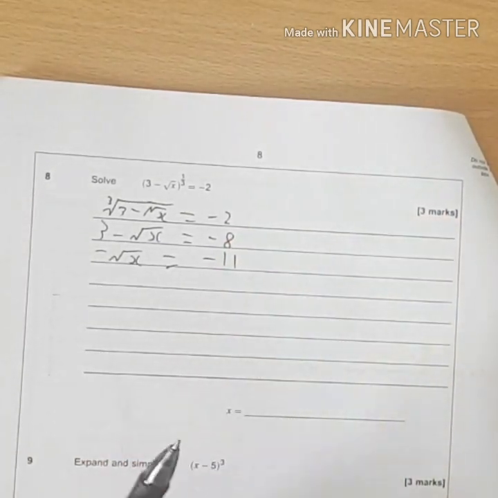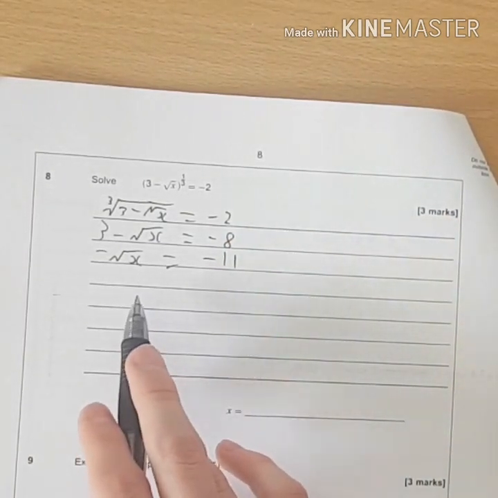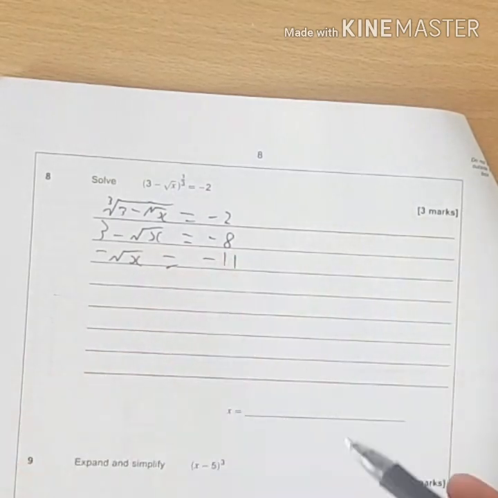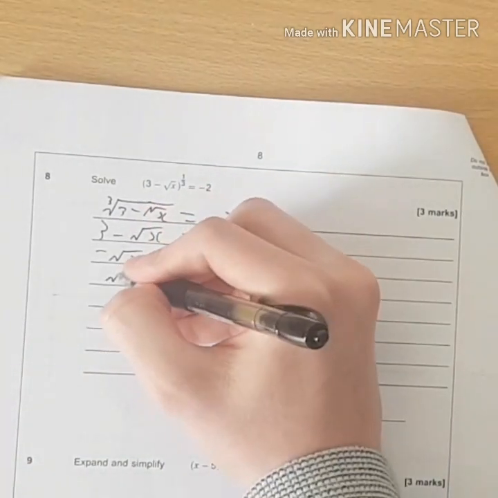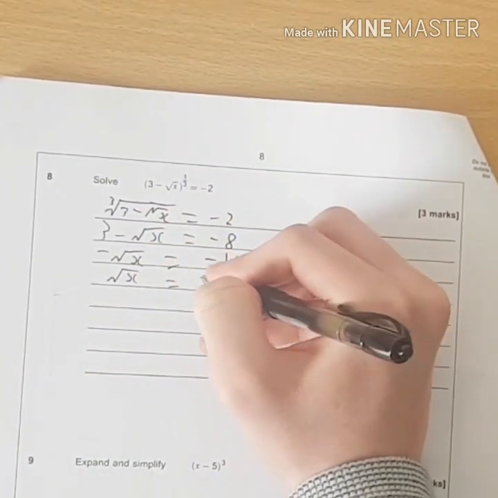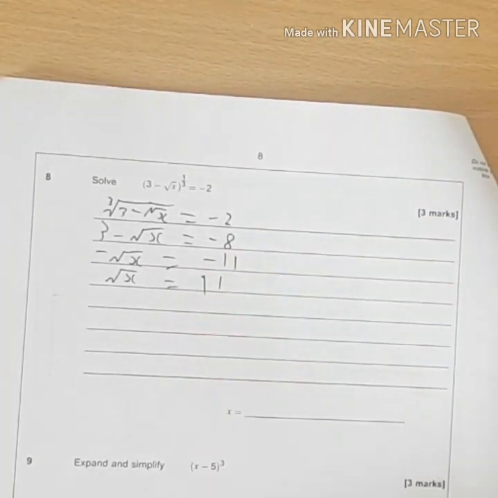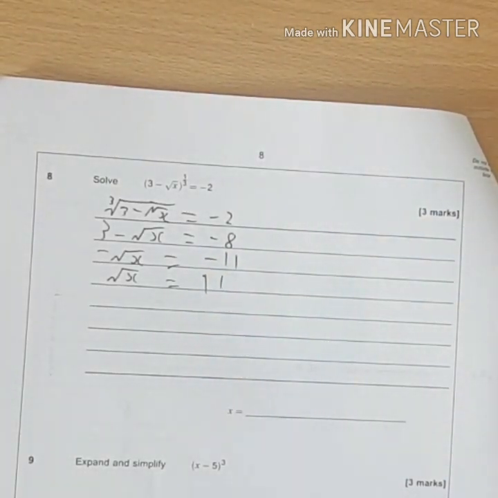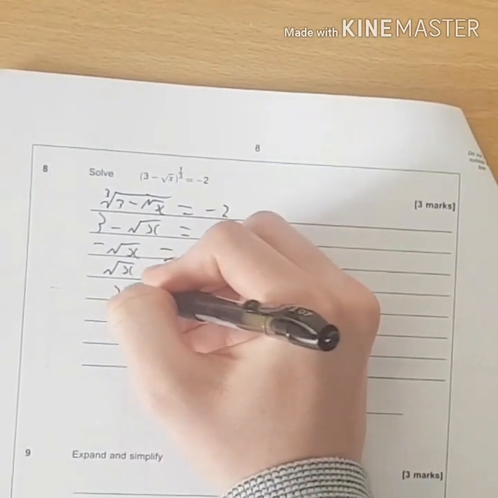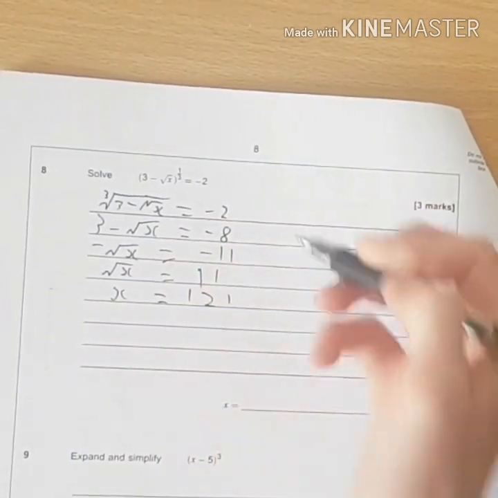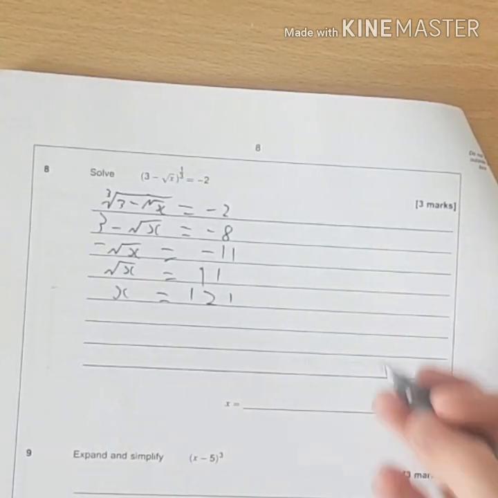And we can multiply both sides by minus 1 to get rid of this negative sign here, giving us root x equals 11. Finally, we can square both sides of the equation to give us x equals 121. So just like that, we've solved for x.